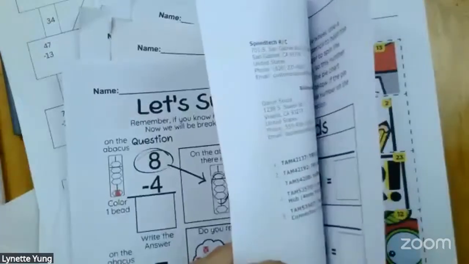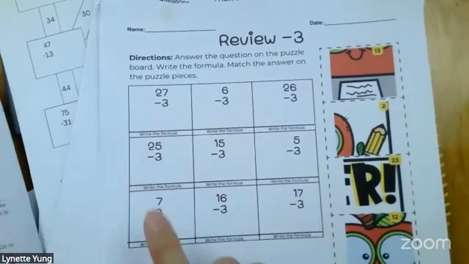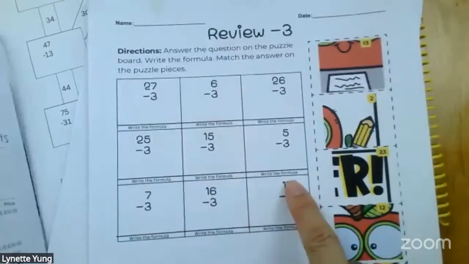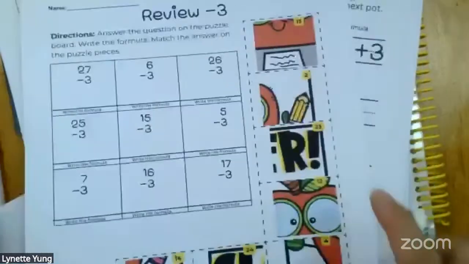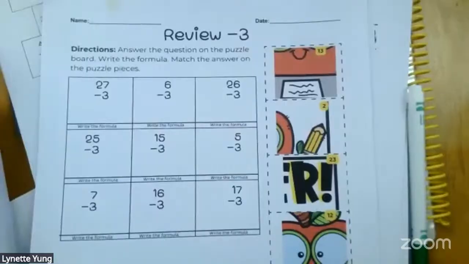And then it'd be like here, right? I have 27, 25, and 16. I'm assuming he knows his numbers, so it's easy for him to do this. Hopefully he can write the formula. And if you have color, you can print it out and figure out what this puzzle is.